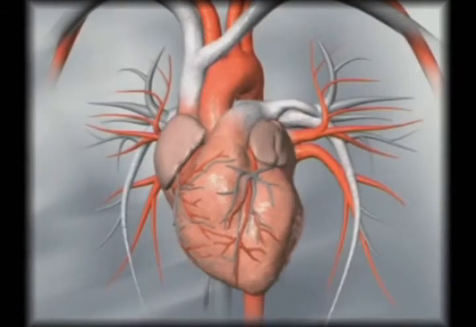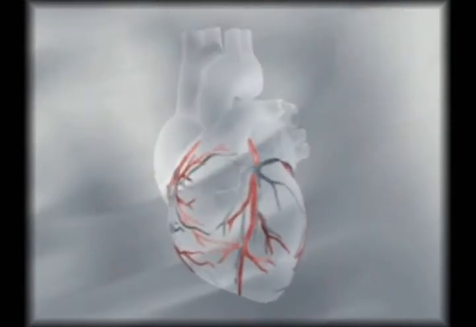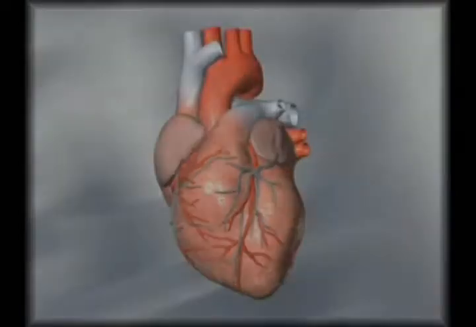The narrowing and hardening of the arteries is the most common form of damage to the cardiovascular system. Cardiovascular disease is a term that incorporates conditions that affect your heart, the heart's blood vessels, and the other vessels around your body, including your peripheral vessels in your legs, your arms, and so forth.